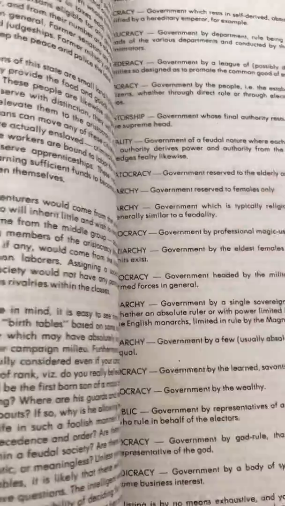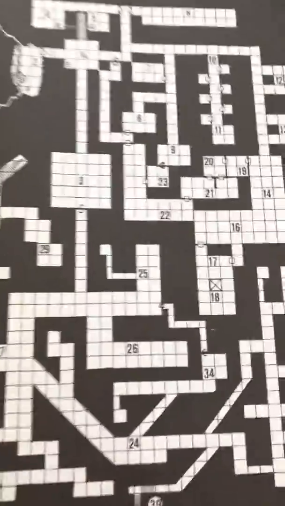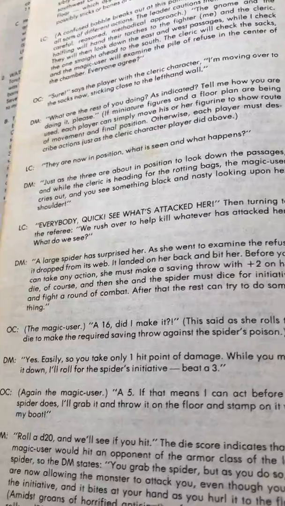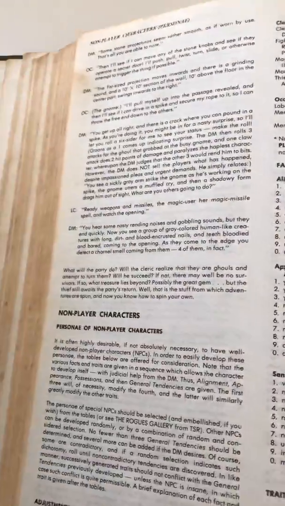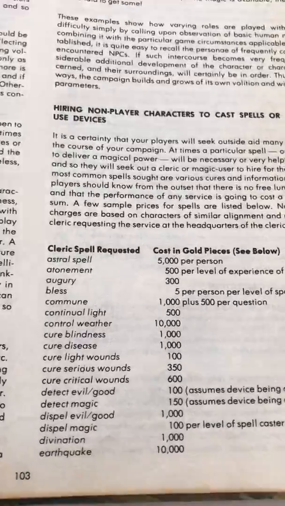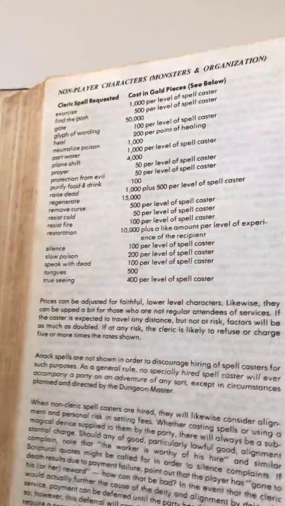So there's a thing on the campaign, the treasure, the inhabitants, forms of government, including magocracy, taxes. That was another way to get treasure away from the players. There's a sample dungeon that's partially keyed. There's an example of play, because some of the people who read this book had never played before. And there's a thing for randomly generating non-player characters and their little personality quirks. And their languages. And here's, if you want to hire somebody to cast spells for you, here's how much it costs. It's pretty expensive. It's cheaper to do it yourself, if you can.